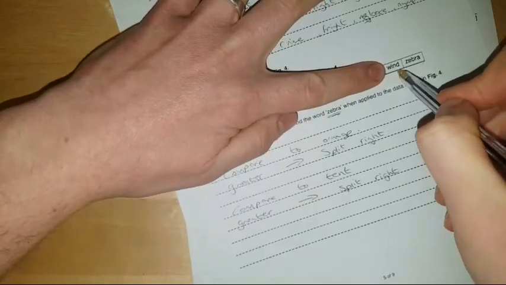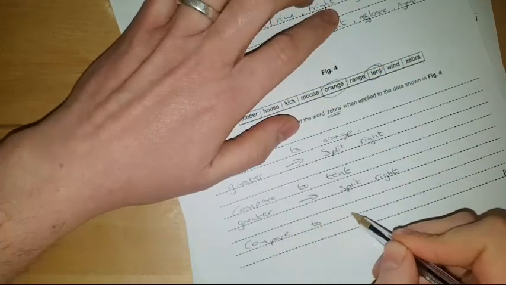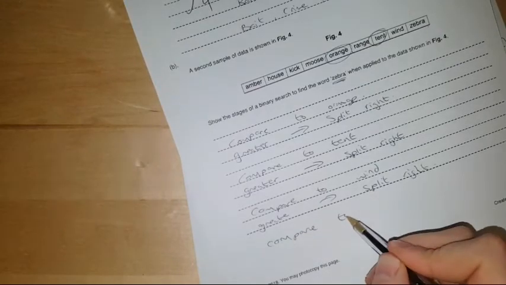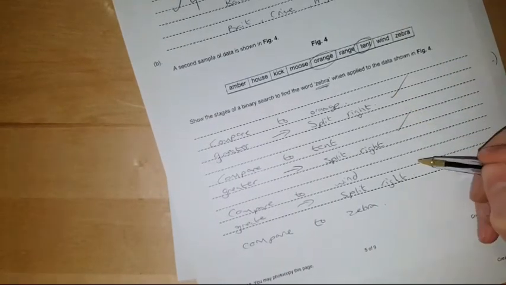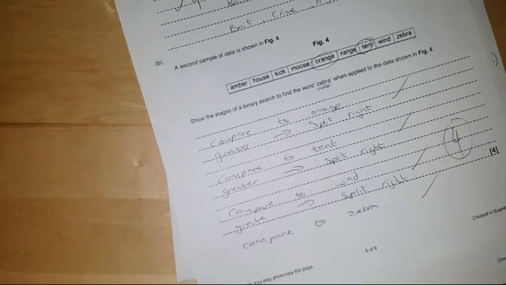So I'm going to start off by comparing to wind. So I compare to wind, and again it's greater. So I split right, and my final thing is I compare to zebra, because that's the only thing left now. Compare to zebra, and that's it. And then I found what I need to do. 4 marks. 1, 2, 3, 4. That is it. Okay. So I hope you got a lot out of that today.